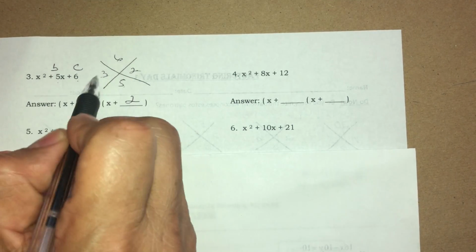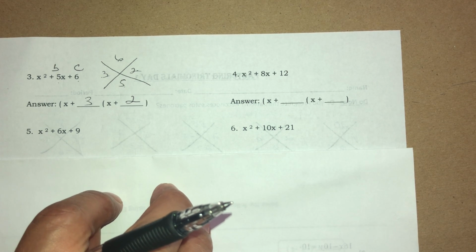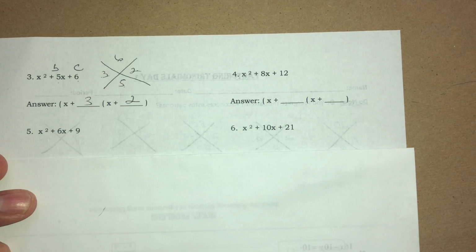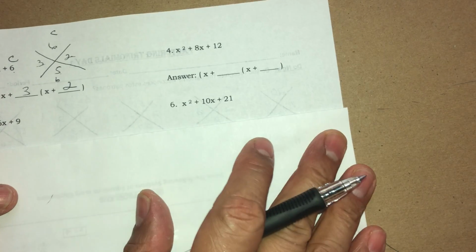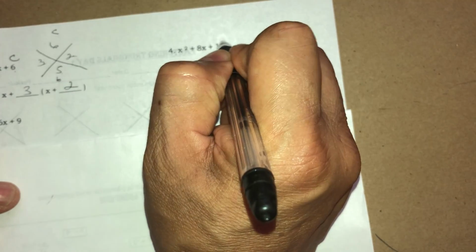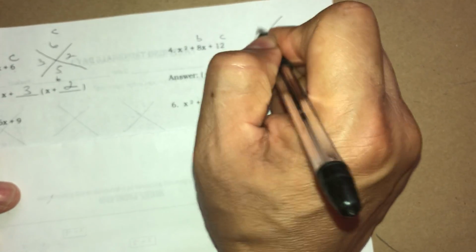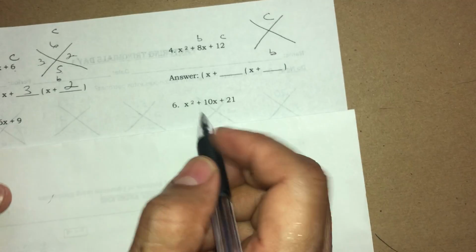Okay, niños, listen, yo ya no les doy el diamante porque ustedes pueden hacerlo también mentalmente en su cabeza. Pero si el diamante les ayuda, pues hagan el diamante, ¿verdad? Eso no tiene ningún problema, ¿ok? So, acuérdense que este es C y este es B. Ahora aquí tenemos B y tenemos C. Si ustedes quieren hacer el diamante, háganlo. Ustedes saben que aquí va B y aquí va C. Okay, guys?